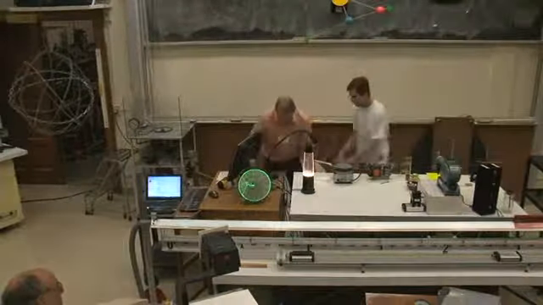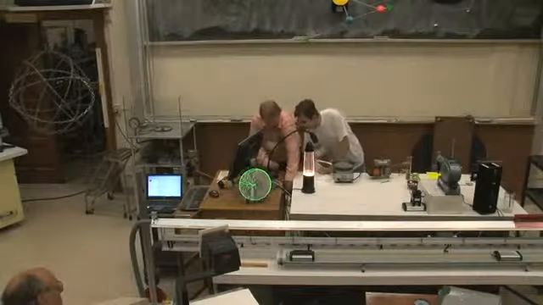Oh, I forgot. See, Cliff, you didn't remind me. Oh, yeah, that's the spectrometer out. Sorry. What I have is, I need this one, right?